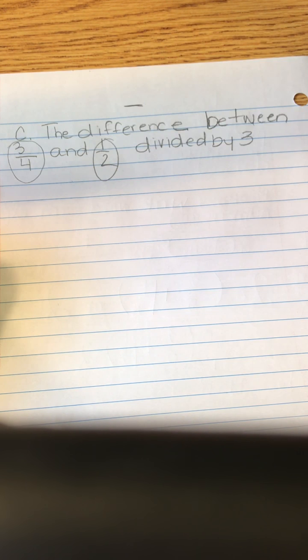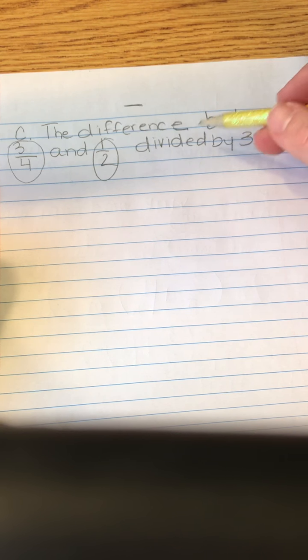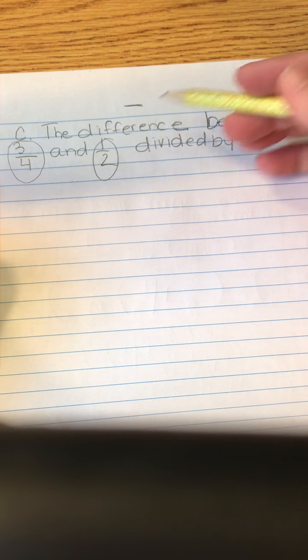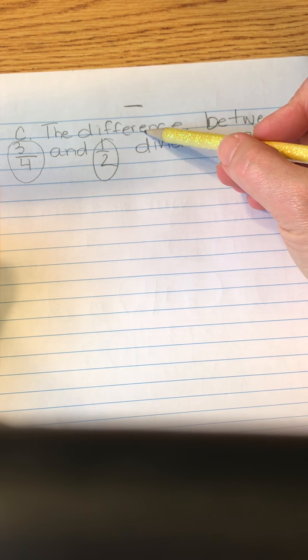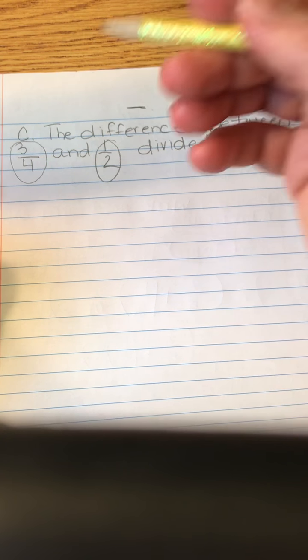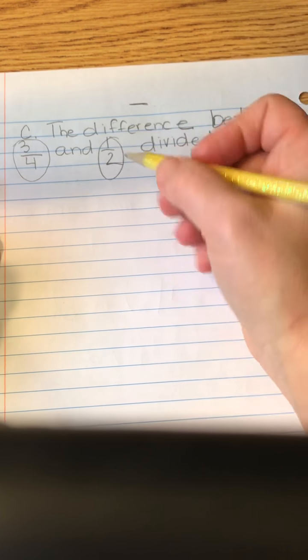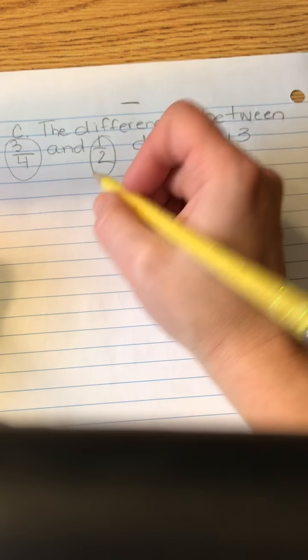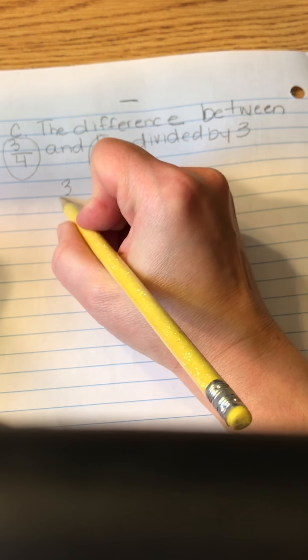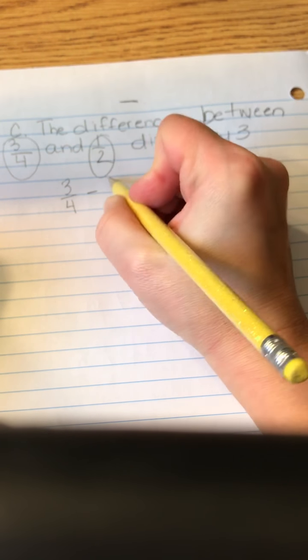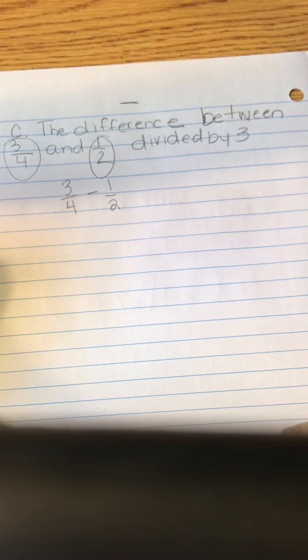So if I had a number line with 3/4 and 1/2 plotted on there, how far is it between them? So the way that I would find the difference is to subtract. Since it tells me the difference between 3/4 and 1/2, I know I'm going to subtract those two.